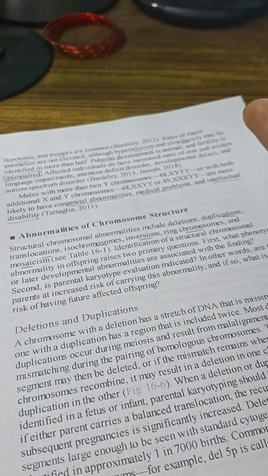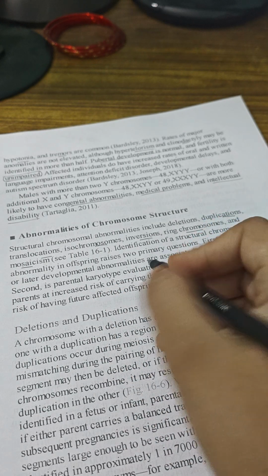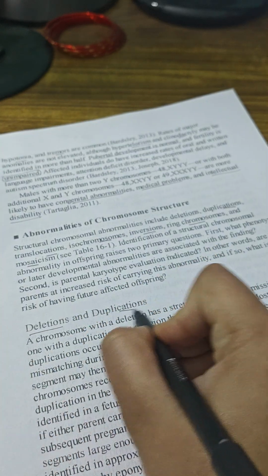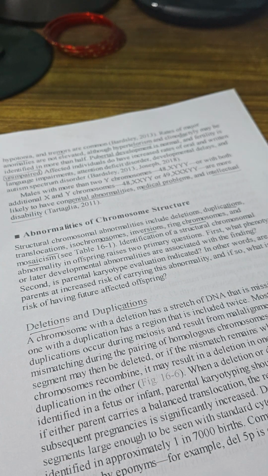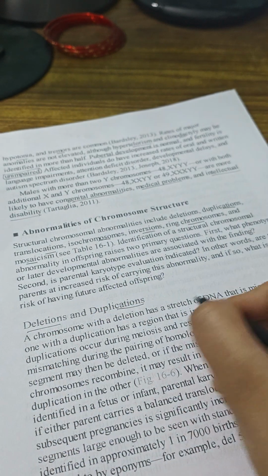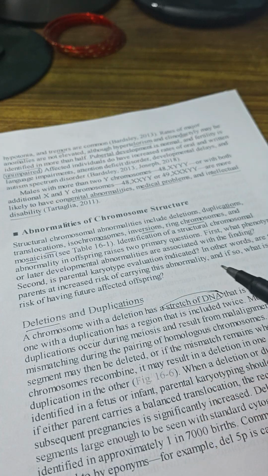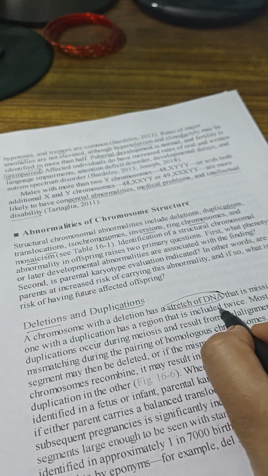So these two questions arise. In other words, are the parents at increased risk of carrying this abnormality, and if so, what is their risk of having future affected offspring? Coming to deletions and duplications, a chromosome with a deletion has a stretch of DNA that is missing. So what is deletion? When a stretch of DNA is missing. Whereas duplication is when there is a region which is included twice.